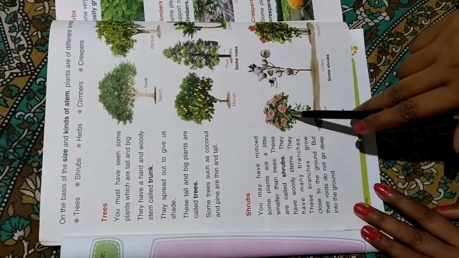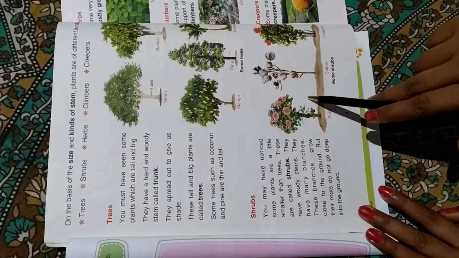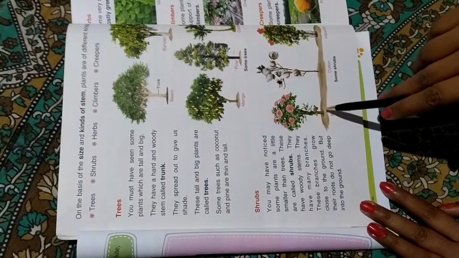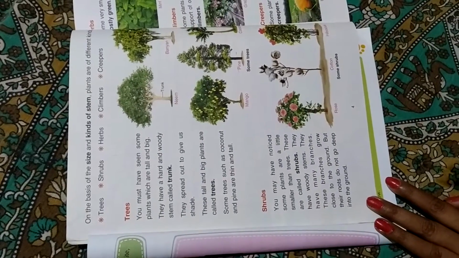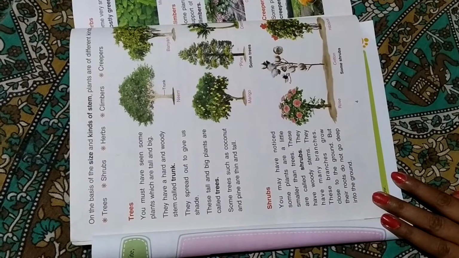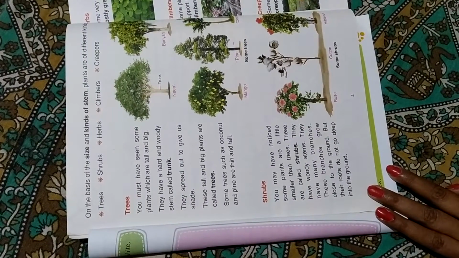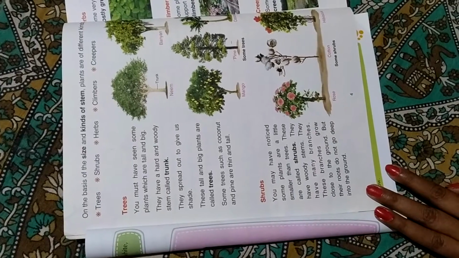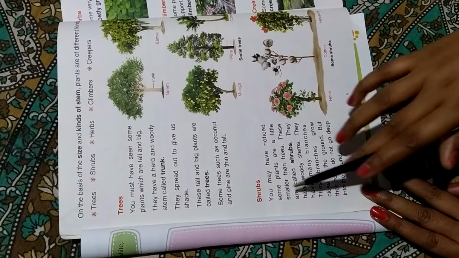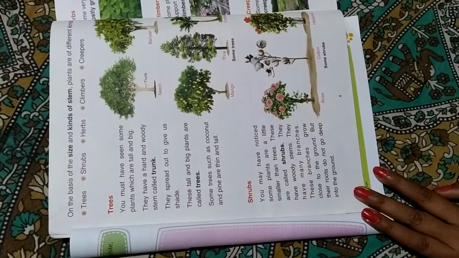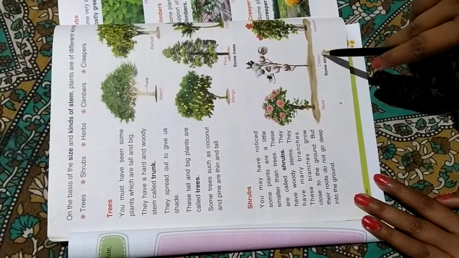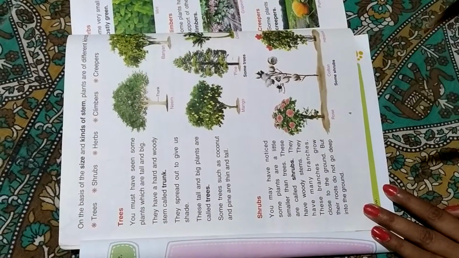These branches grow closer to the ground, so it looks bushy, and their roots do not go so deep in the ground. What type of plants are these? This type of plants are called shrubs. What are the examples of shrubs? Rose plant, cotton plant, hibiscus plant.